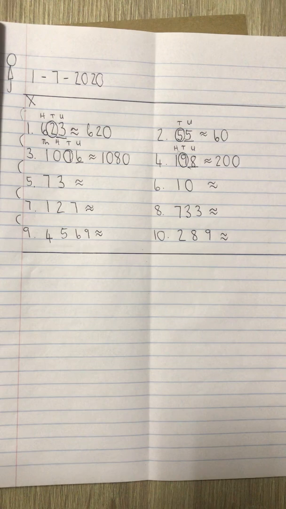Circle your 10 because I'm asking you to round off to the nearest 10. Underline the number right behind it. If the underlined number is a 0, 1, 2, 3, or 4, the 10 stays the same. If the underlined number is a 5, 6, 7, 8, or 9, then the 10 goes to the next number.